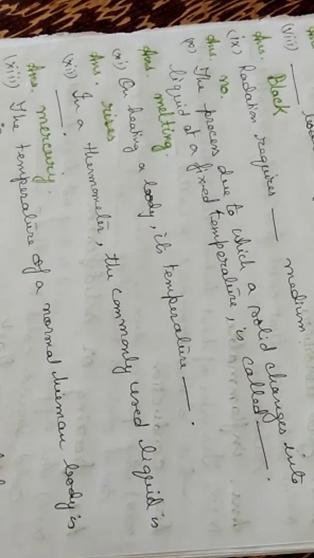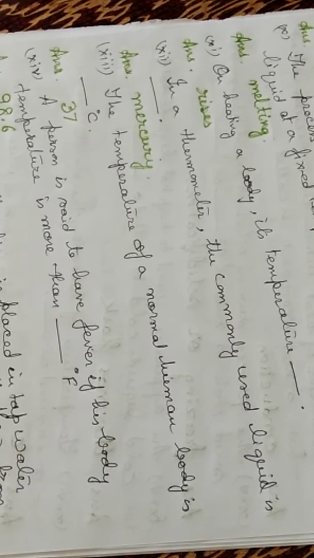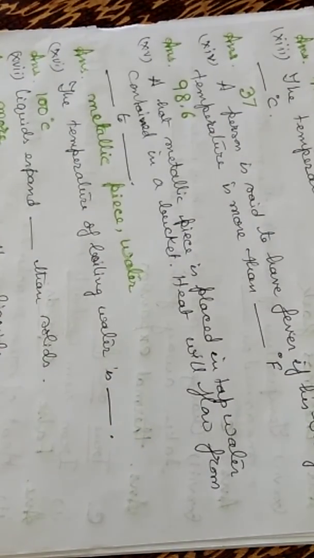The process due to which a solid changes into liquid at a fixed temperature is called melting. Then, on heating a body, its temperature rises. In a thermometer, the commonly used liquid is mercury. The temperature of a normal human body is 37 degrees centigrade. A person is said to have fever if his body temperature is more than 98.6 degrees Fahrenheit.